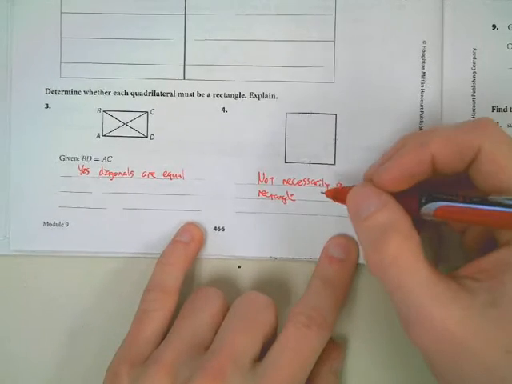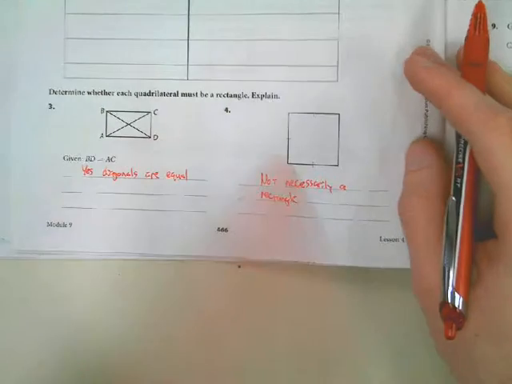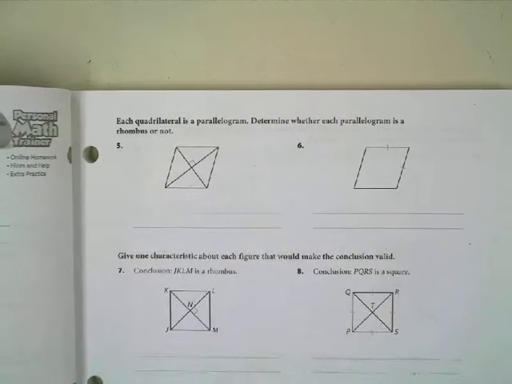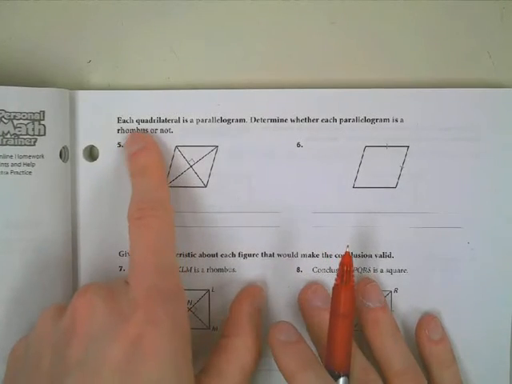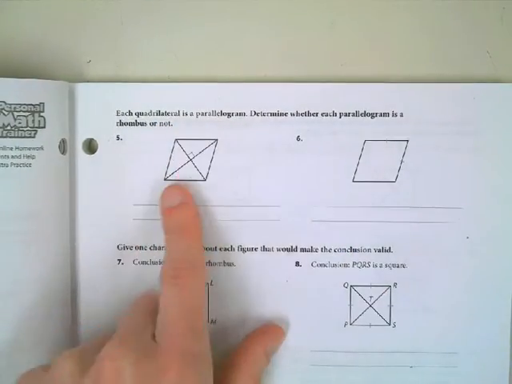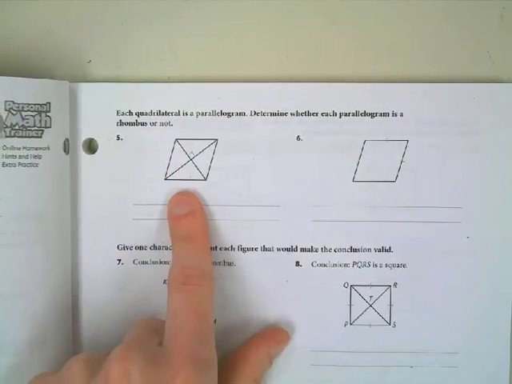All right, now let's go to the next set of problems up here, and this will be a little more helpful. Now we're told that each quadrilateral is a parallelogram, which means we have two pairs of parallel sides, opposite sides congruent, opposite angles congruent, and diagonals that bisect each other.